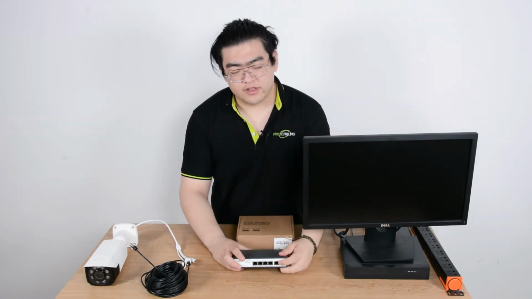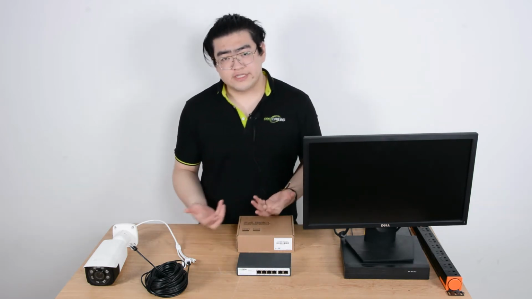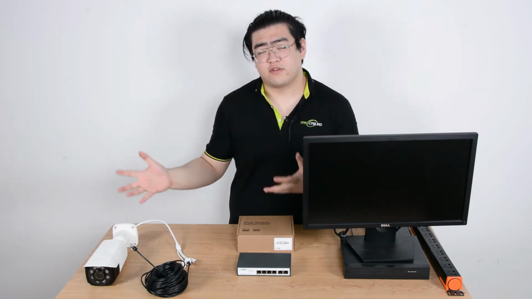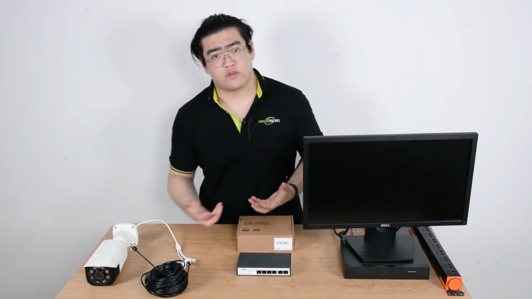And also, there are two ports because sometimes we use PoE switches for surveillance systems, and the image from the cameras, the video footage, will need to be stored in some way.